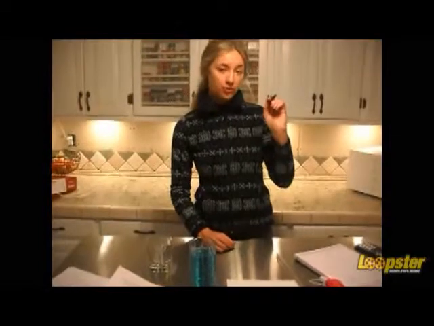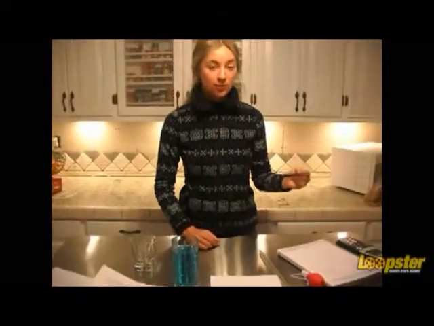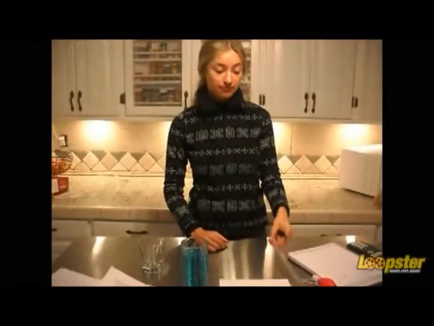And it's important to measure volume using the lowest point on the curve of the meniscus to get the most accurate measurement possible. It's also important to remember that when you are calculating your volume with the lowest point on the meniscus, to also add one more decimal place than what is represented on your pipette.